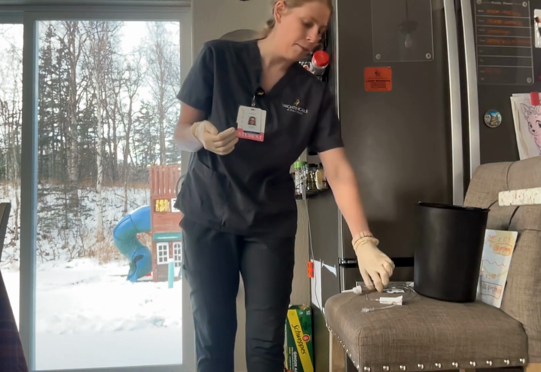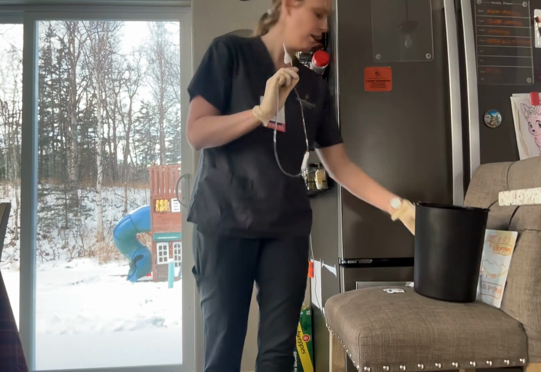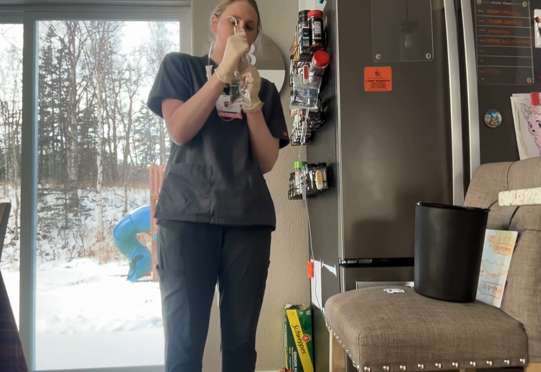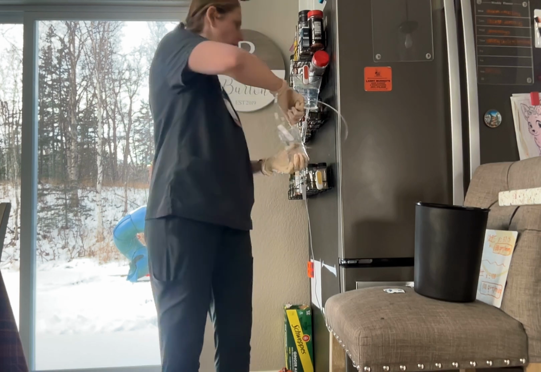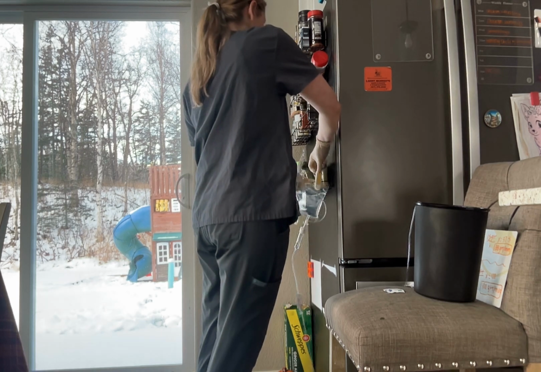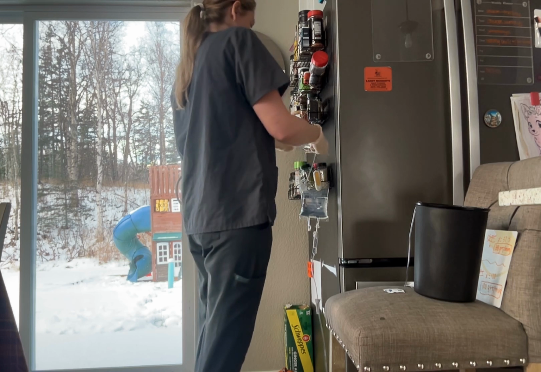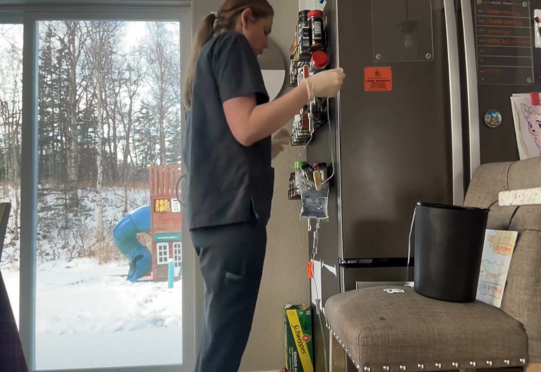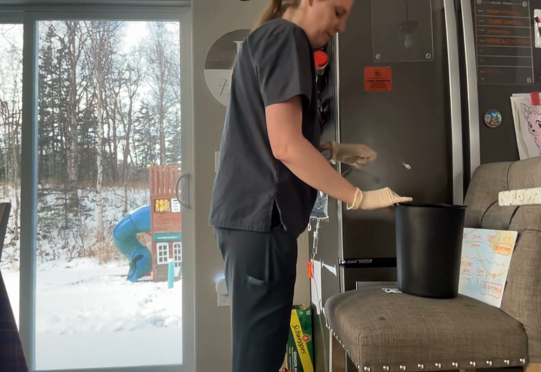So now I'm going to take our secondary tubing and spike our bag here. Okay, and now because this is going to be the medication, we are going to move down our primary fluid here, and we are going to place the piggyback, which is the amoxicillin, 30 inches above the patient's IV site. So now I'm going to prime the tubing before I connect it.